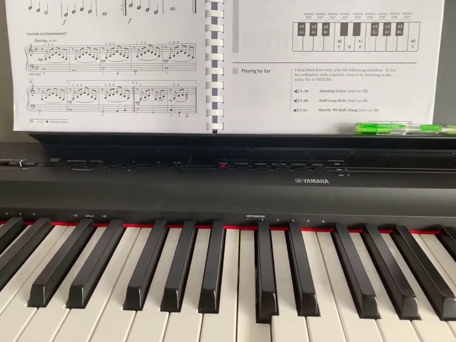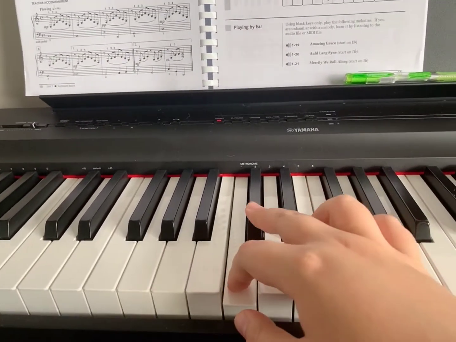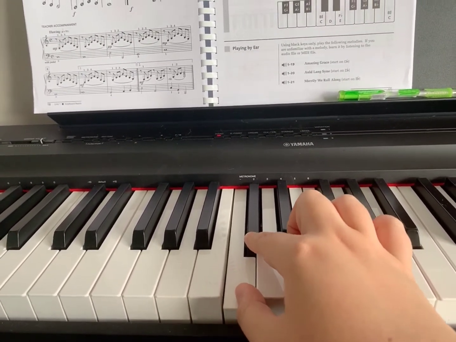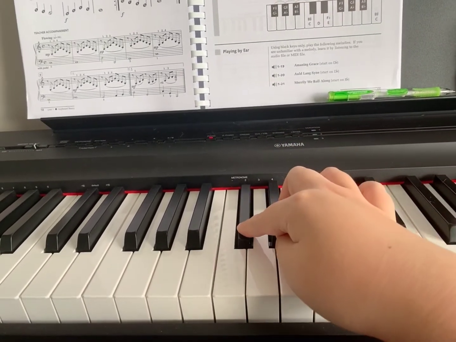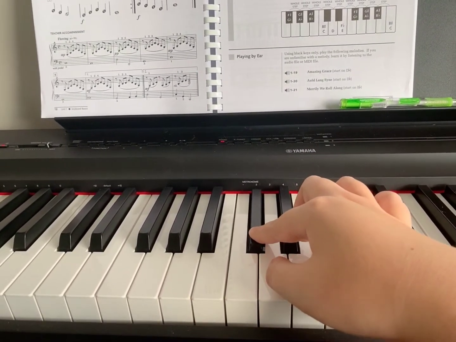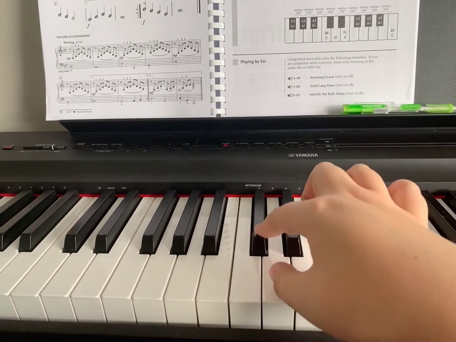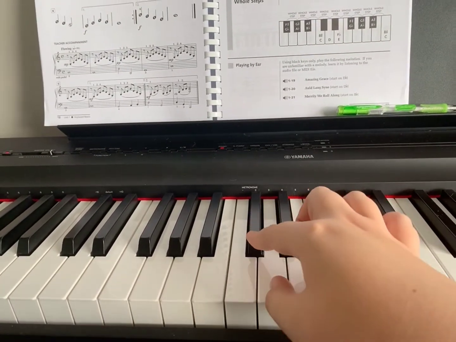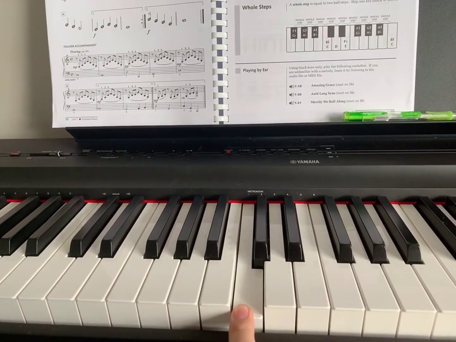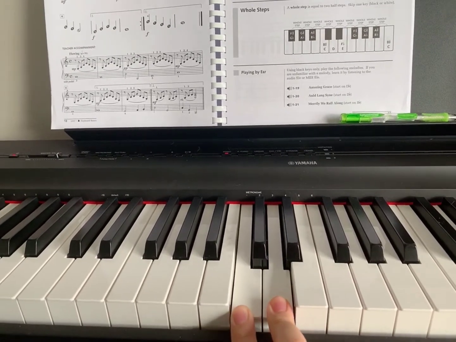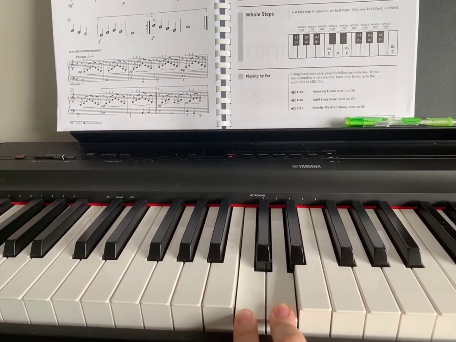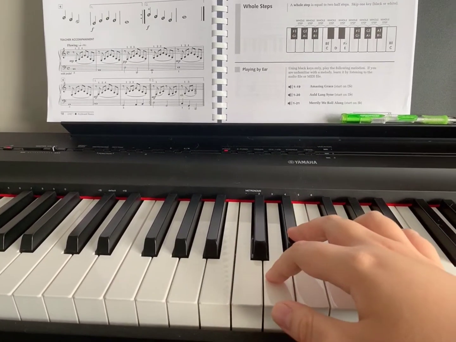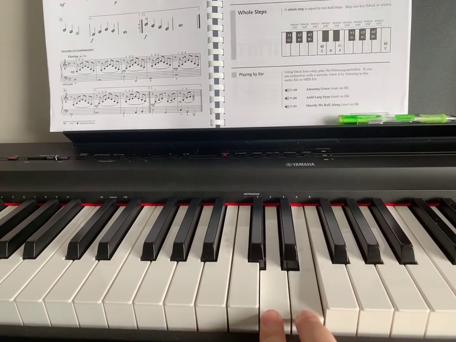So we have C to C sharp. This is a half step. And D flat, also called C sharp, to D, that is a half step. So half step plus a half step, C to D, that is a whole step. Understood? So right here it's a whole step: half step plus half step is a whole step.